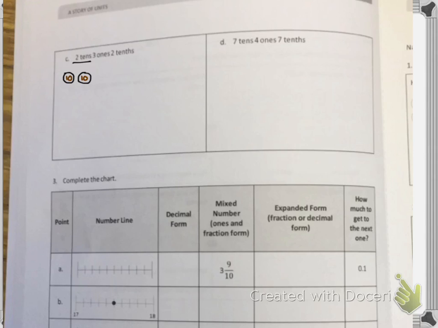I'm then going to draw three more discs to represent three ones. And then I'm going to draw two tenths. So two more discs, and these are going to represent tenths here. All right, we did the first section.